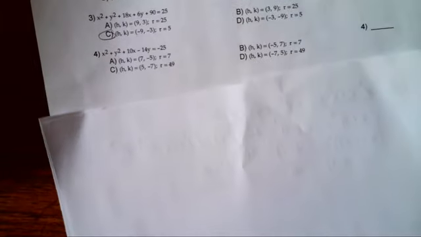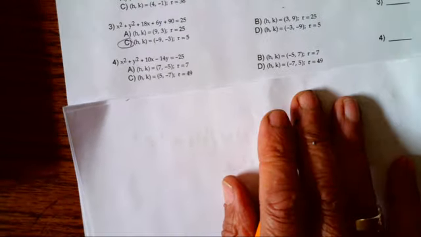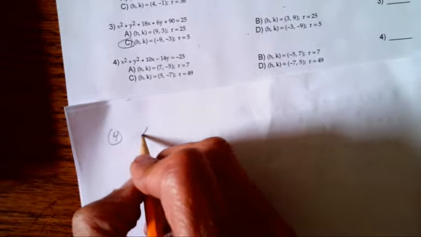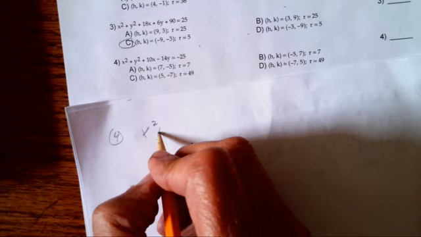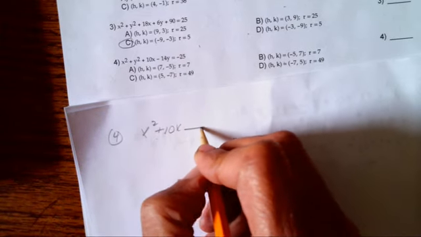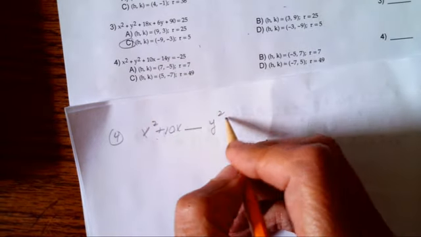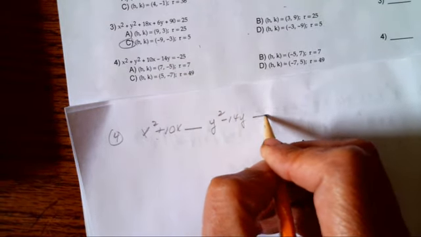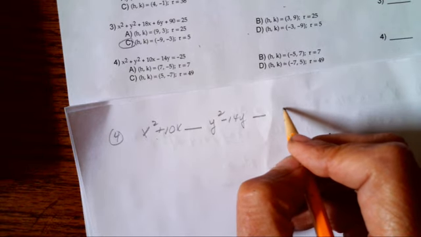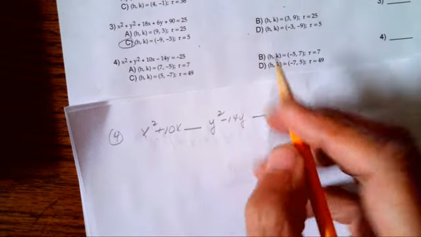Alright, so that's the first one where we actually had to complete the square, and I'm pretty sure the last one is the same thing, where we have to complete the square. Alright, number 4. I'm going to write this with my x values side by side. Leave a space. Y squared minus 14y, leave a space, equal to minus 25.